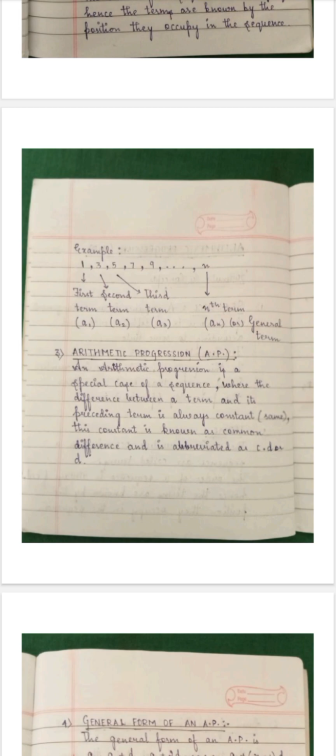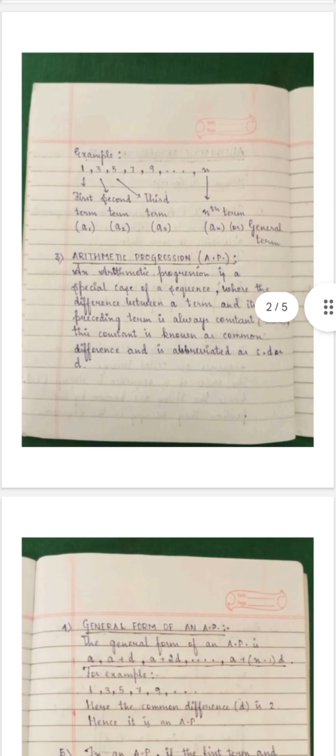This constant number is known as the common difference and is denoted by CD or D. Usually we take the common difference as D.